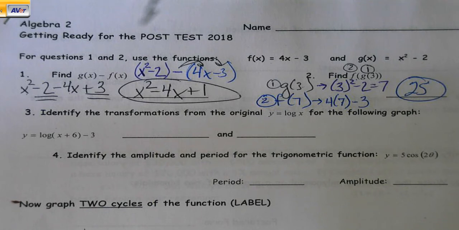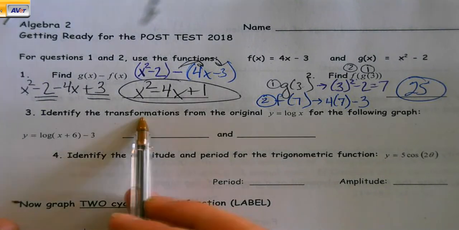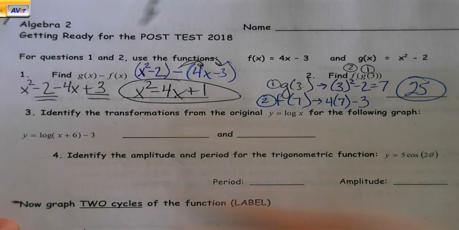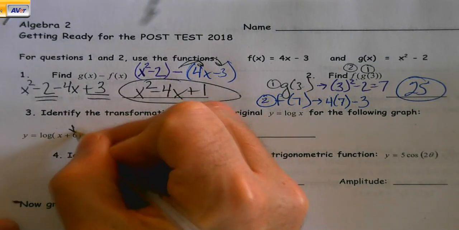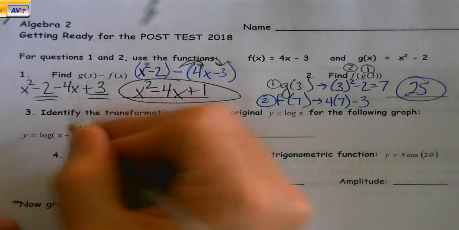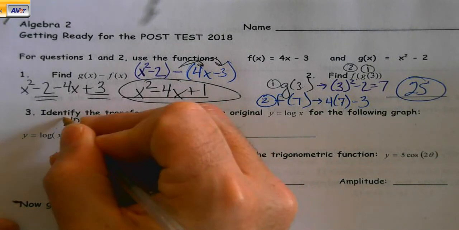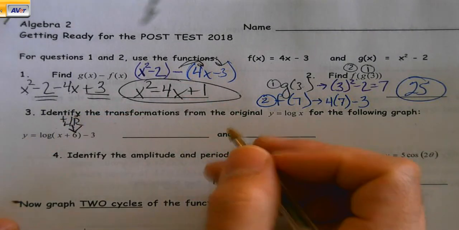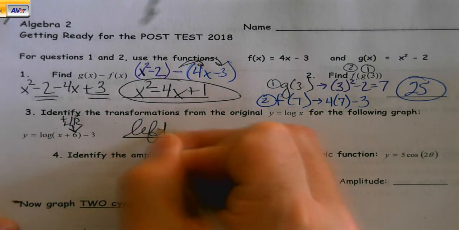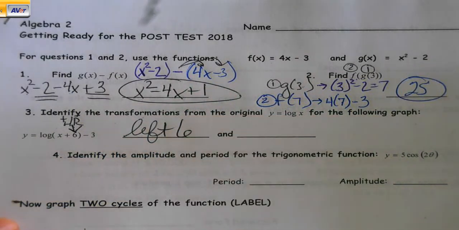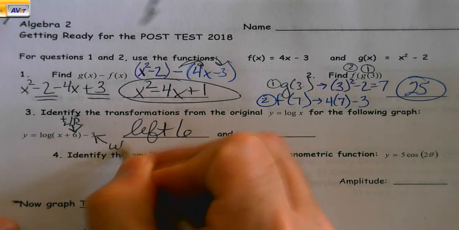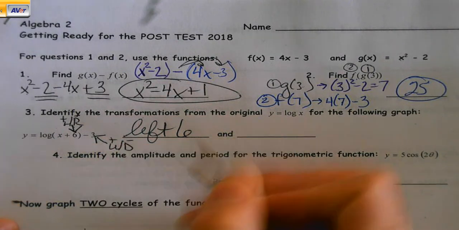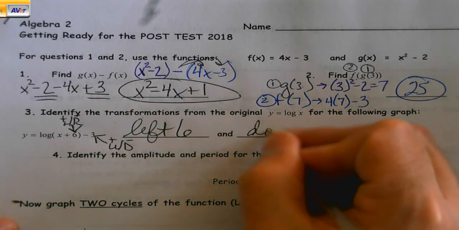Next one should be a familiar one. Identify the transformations, fancy way of saying shifts, for the following graph. So again, left, right in here, opposite of what we would think. So left 6. And then my outside is my up and down. Minus means it's going to be down.